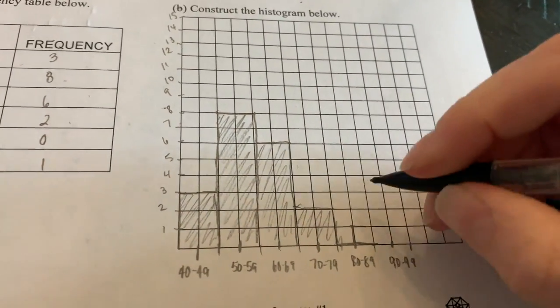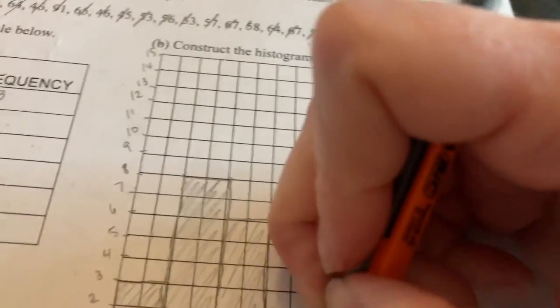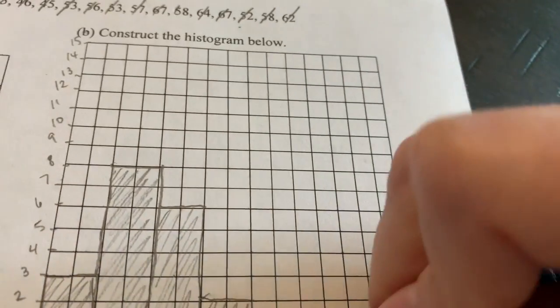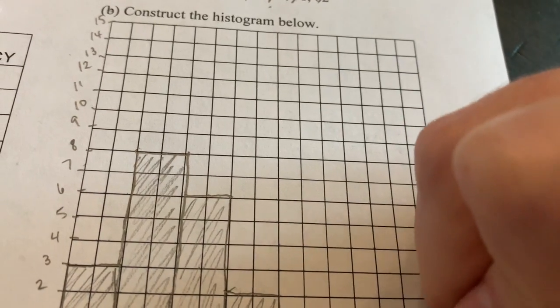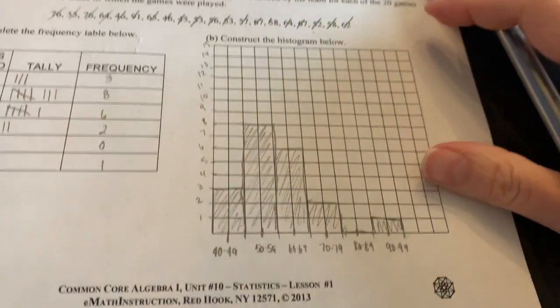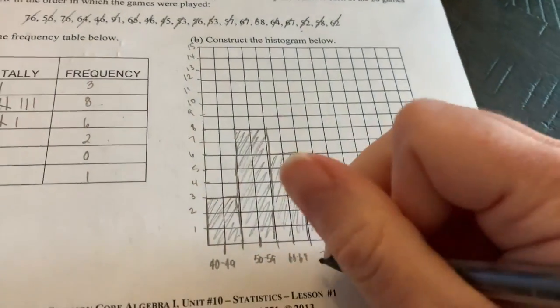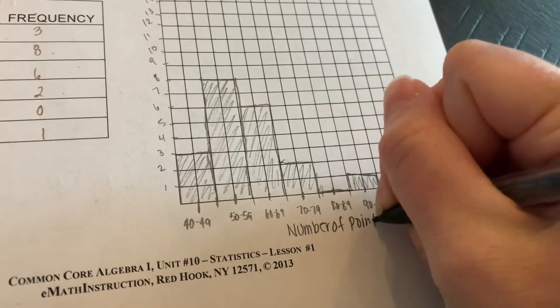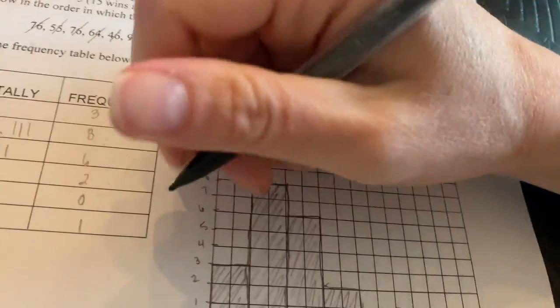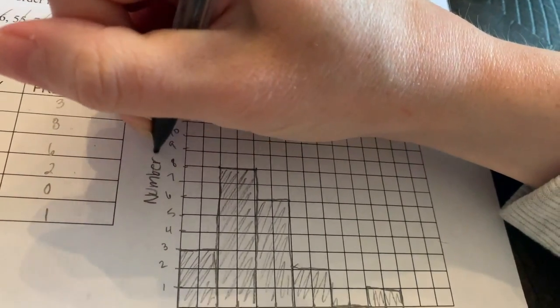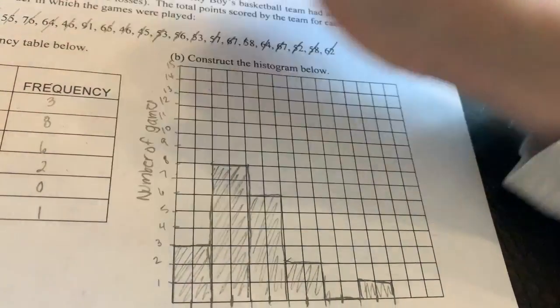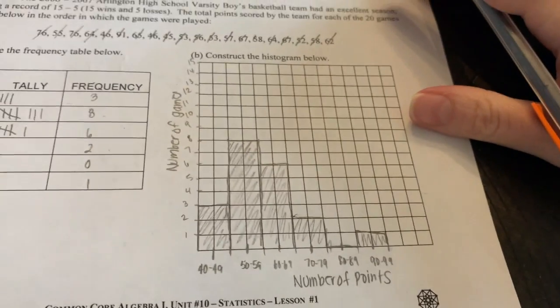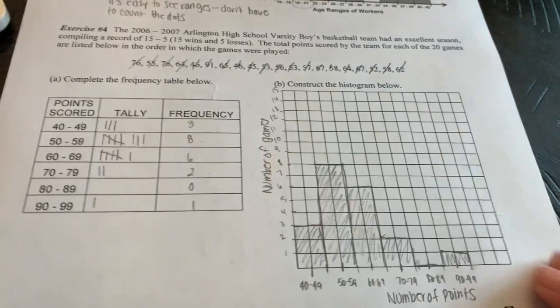Oh, wait. Hold on. I can't see. 80 to 89 is here. Sorry about that. I mean 90 to 99. Okay. And that's your histogram. Only thing I forgot to do is label it. So this would be number of points, so I'll put it down here because I don't have any room up top, and typically they are kind of labeled at the bottom anyway. Okay, so this was the number of points, and this was the number of games. And there you are. Have fun with your data, guys.